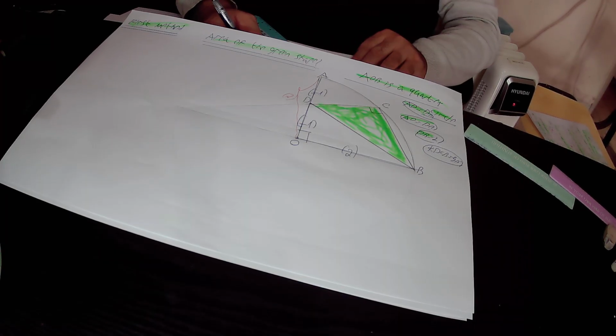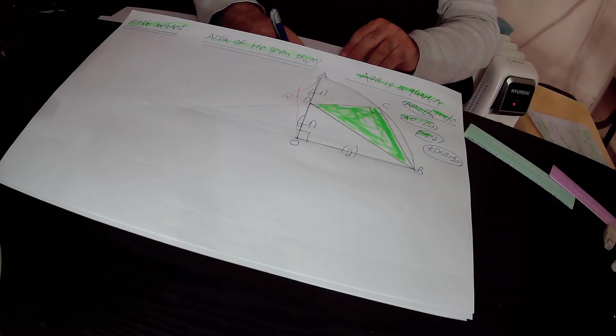So in this right triangle DOB, here PT stands for the Pythagoras theorem.